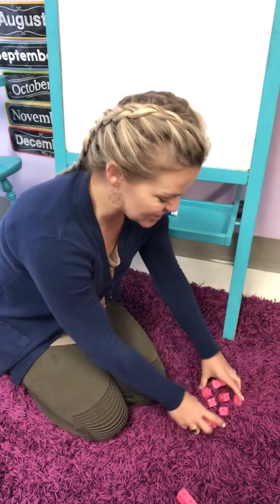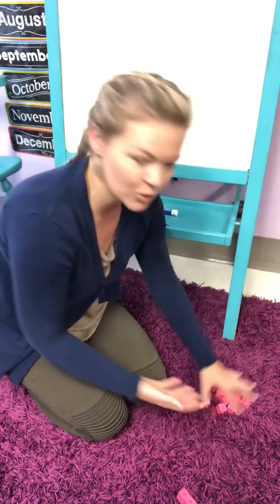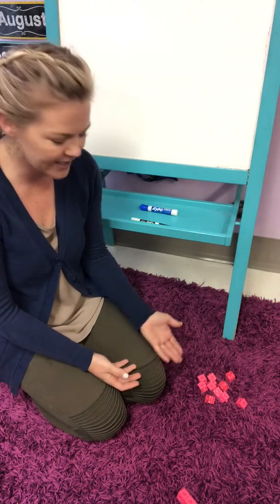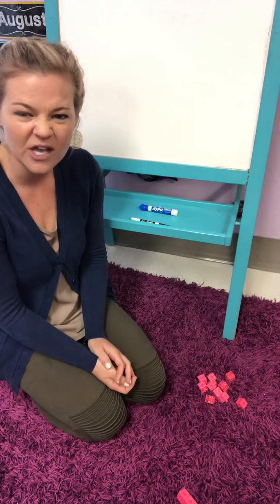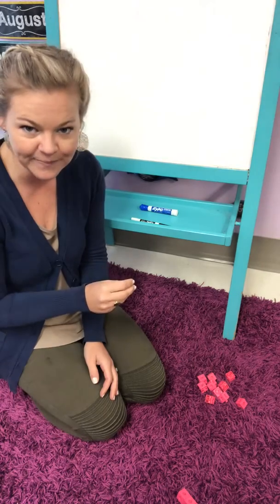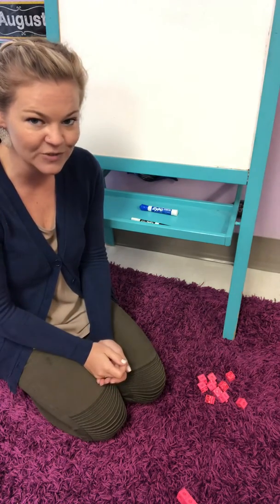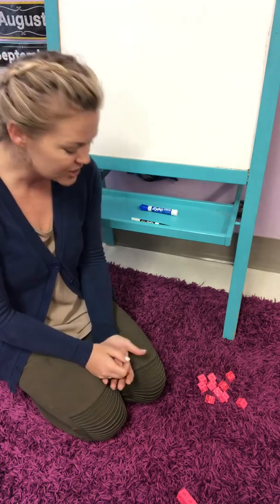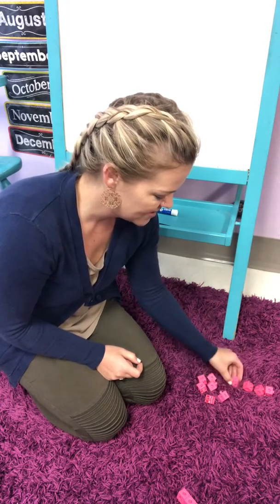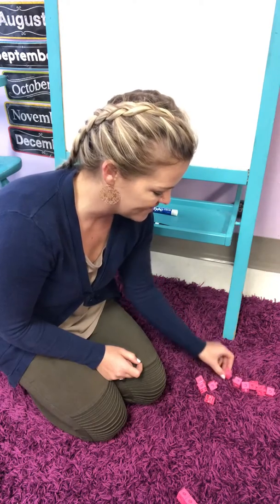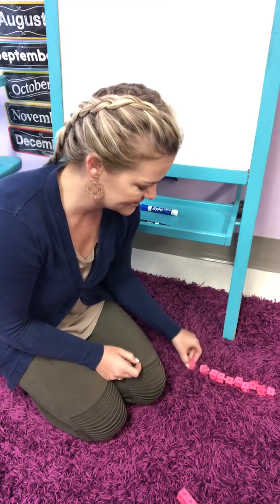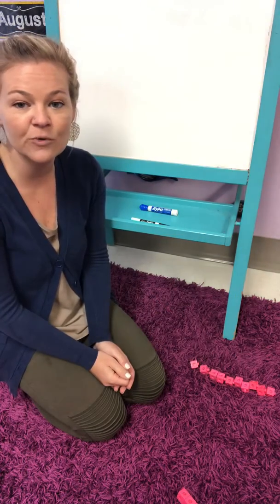All right, guys, so I have a big group of blocks, and it's really hard to see how many blocks I have because they're just in a big pile. So the best thing to do is to make a group of 10, and that way you can count by tens and you can see how many blocks you have. So let's see, we've got 1, 2, 3, 4, 5, 6, 7, 8, 9, 10. All right, so there's my group of 10.